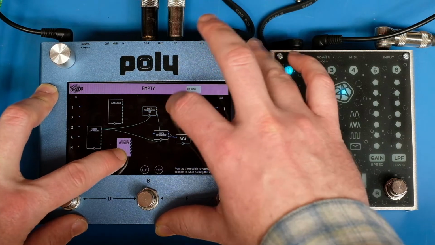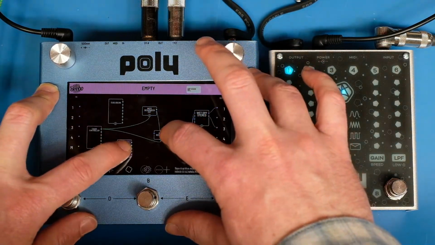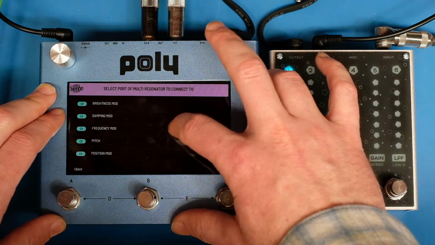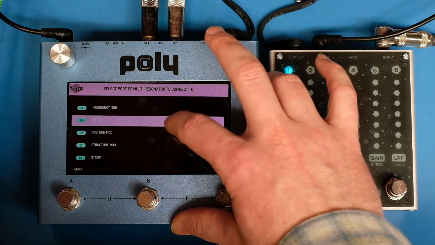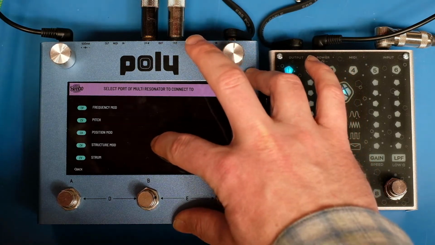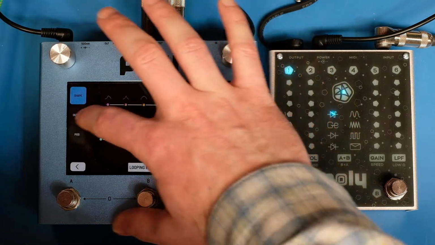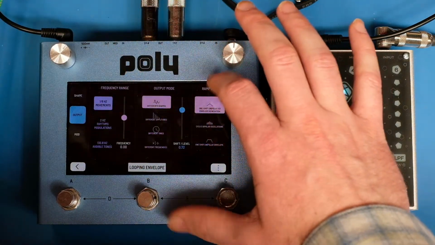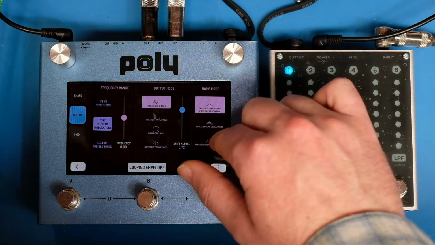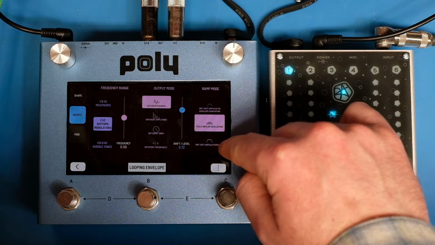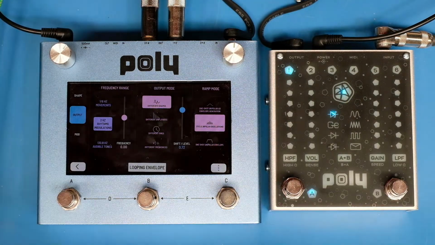If we connect these up to something in the multi-resonator. So we can connect one of our outputs here, and maybe structure is going to be interesting. All right, and we'll go into here, we'll crank our thingy up, make it move around, and we change it to oscillations. We could also do this as an envelope, so it could be triggered by things occasionally and change when it's triggered.